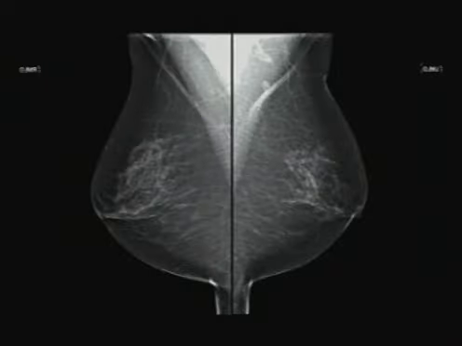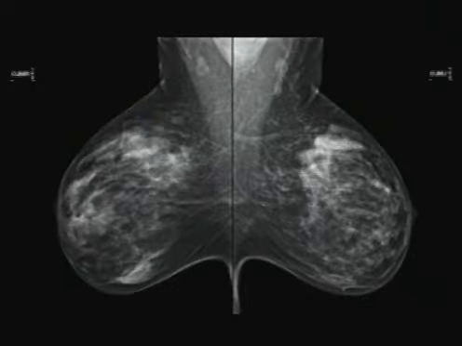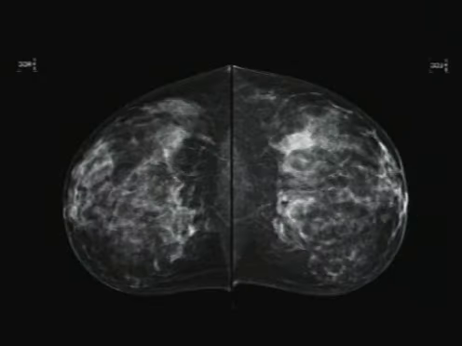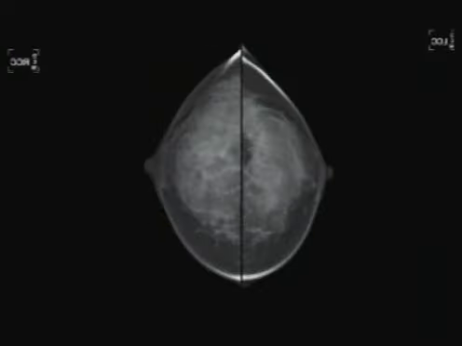In both the fatty breast, and these are digitally acquired images, the heterogeneously dense breast, and the extremely dense breast, all digitally acquired images.